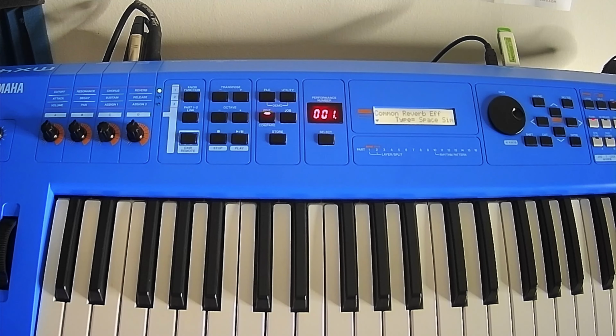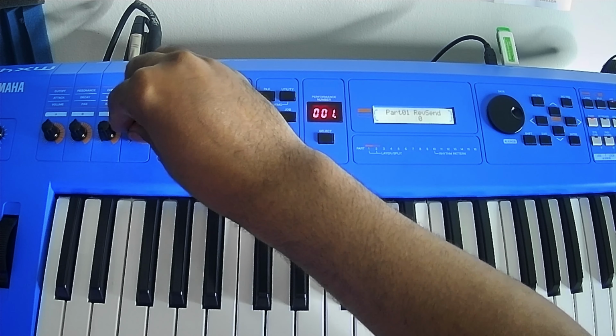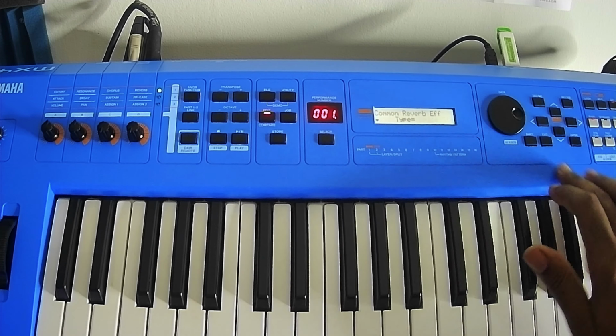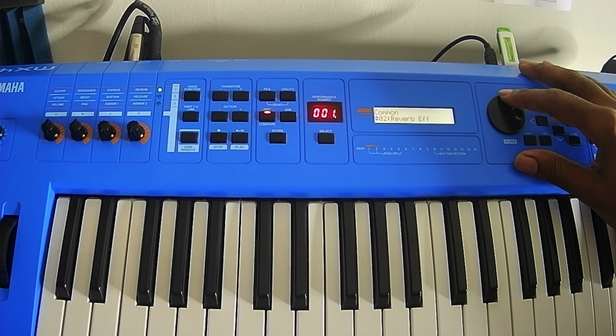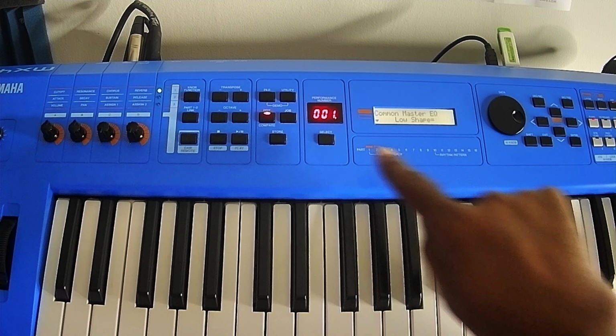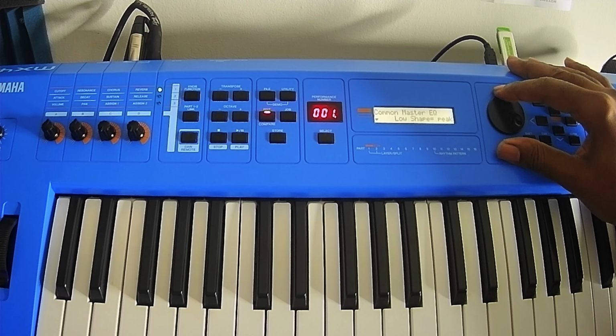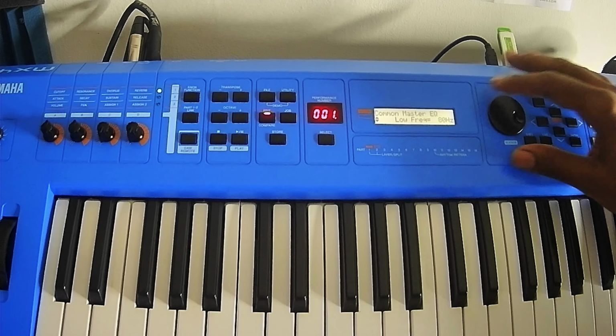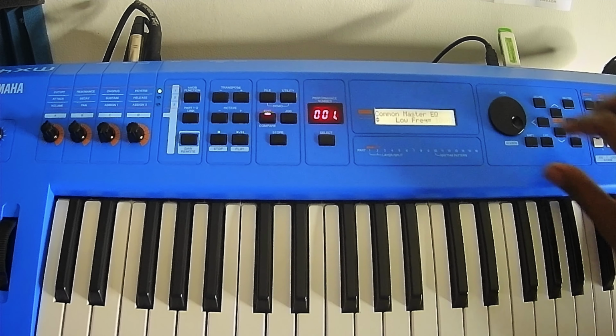And one more thing I did want to show you. So I'm going to turn this off. And if we hit exit and then we scroll down once more, now we have a master EQ. So we can equalize some of these sounds. Now for the low shape, we can have a shelving or we can have a peak. So I'm going to use the shelf, hit down. I can select the frequency and I can boost that.